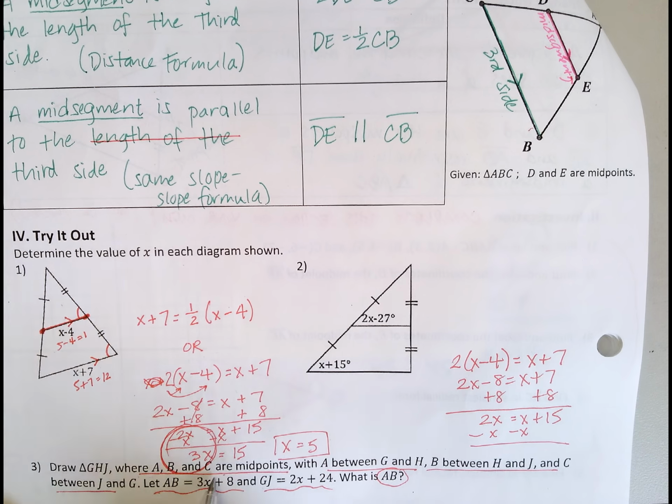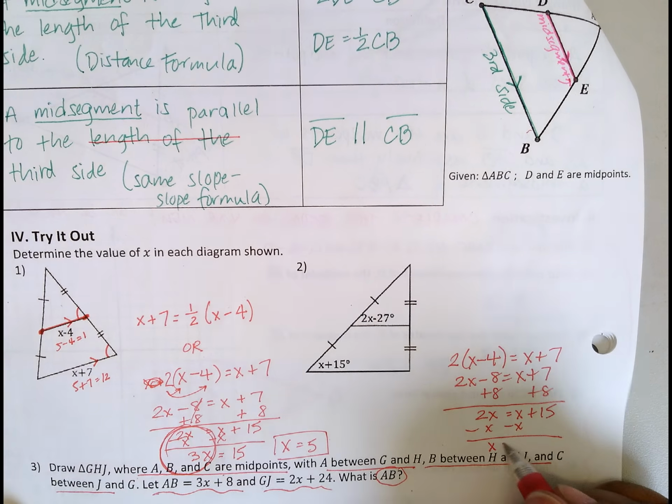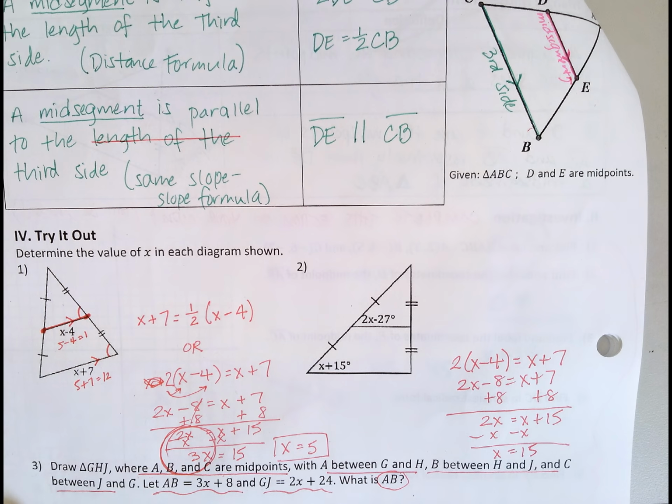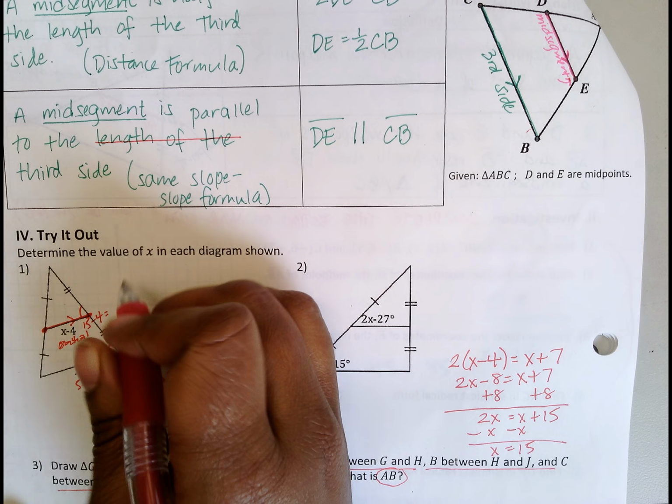I subtracted x and I got 3x. So that's my mistake. Okay, and then I got 15 here. So let's see if 15 will work. So 15 minus 4 is equal to 11.